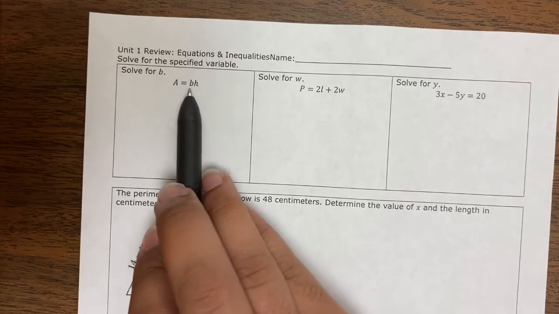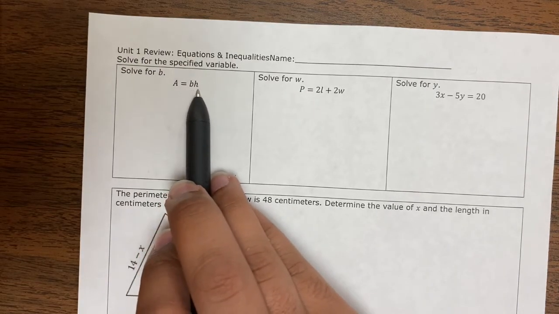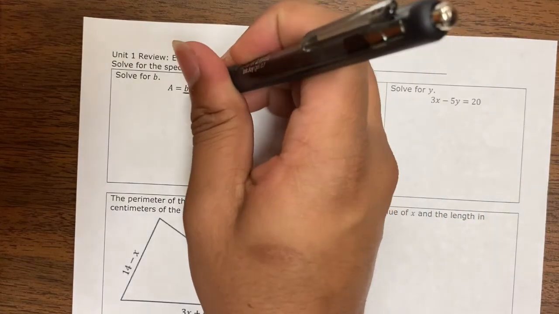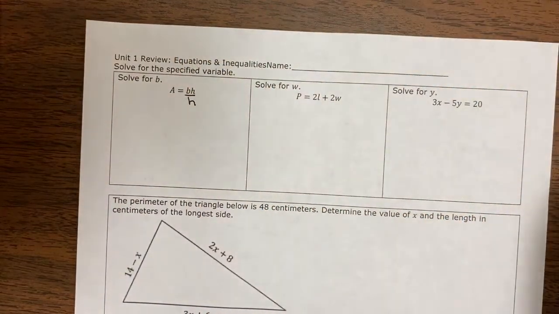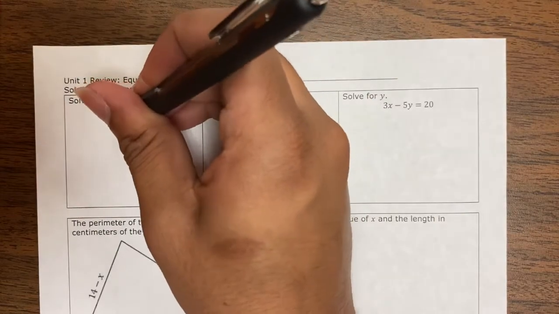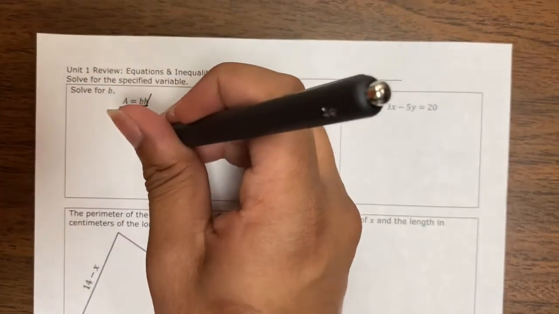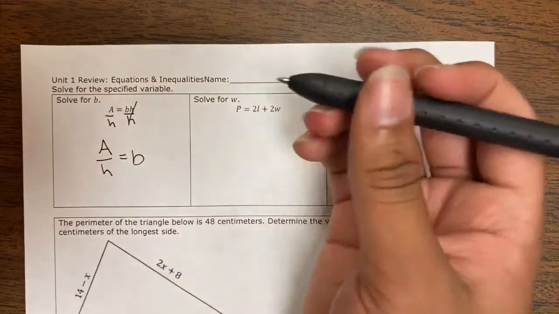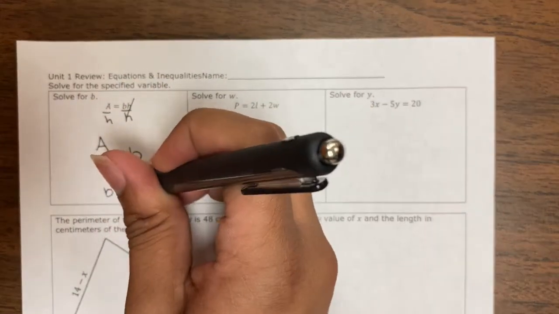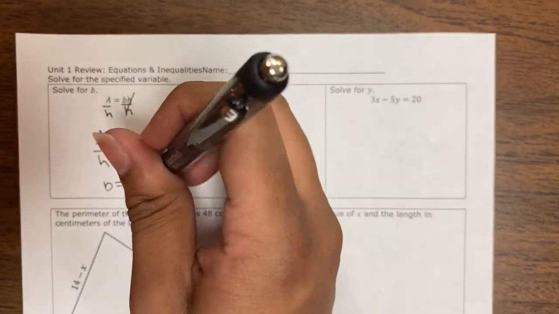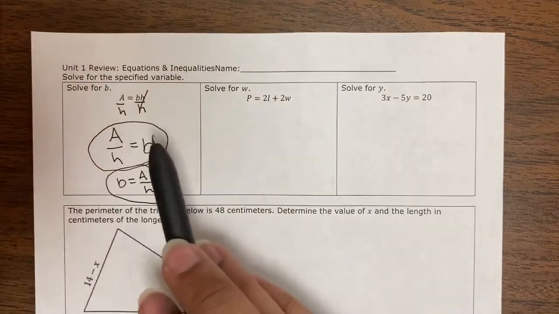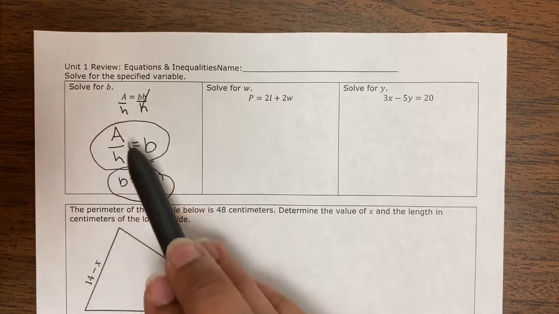I see B is being multiplied by H. So to get rid of the H, I'm going to divide by H. But what we do to one side, we have to do to the other. So that would get B equals A over H, which is the same thing as B equals A over H. So either one of these would be correct. The only thing is you have to get B by itself.